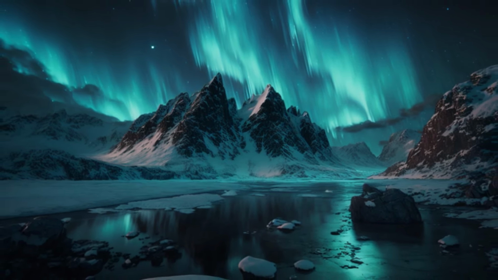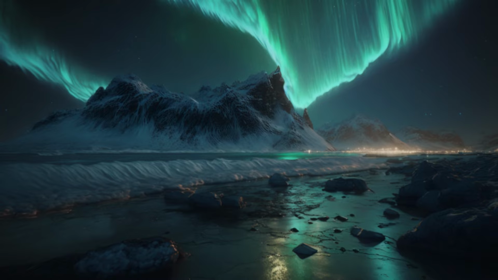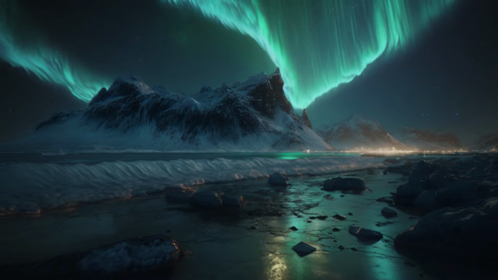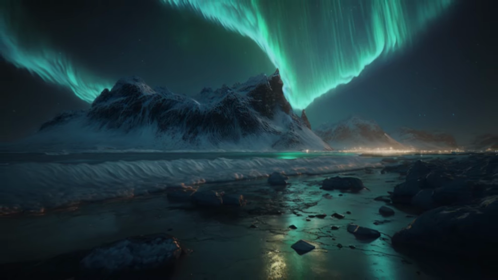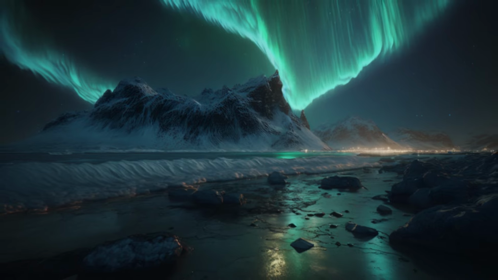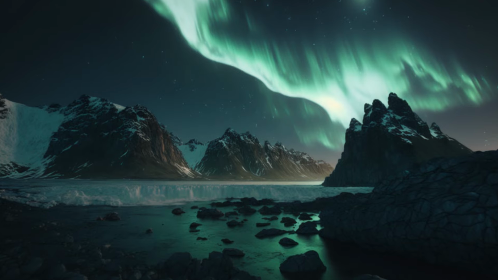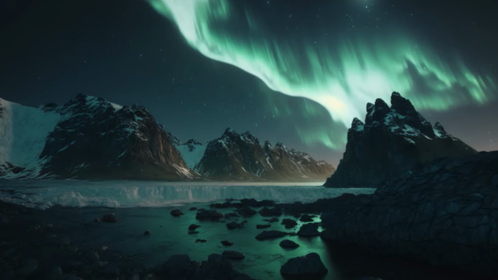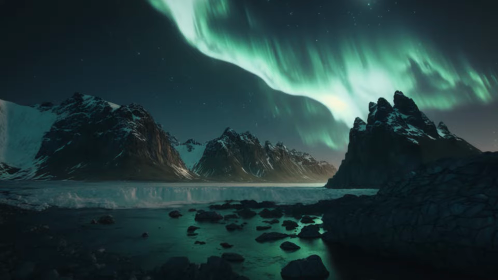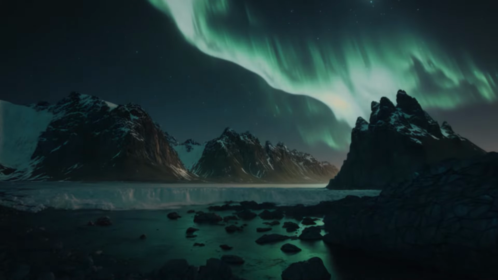In conclusion, the northern lights are a beautiful natural phenomenon that are caused by the interaction between the solar wind and the Earth's magnetic field. They can be seen in the northern hemisphere, particularly in the polar regions, and they come in many different colors and shapes. They have been studied for centuries, and scientists continue to learn more about them today, which is important for understanding space weather and its potential impacts on our technology-dependent society.